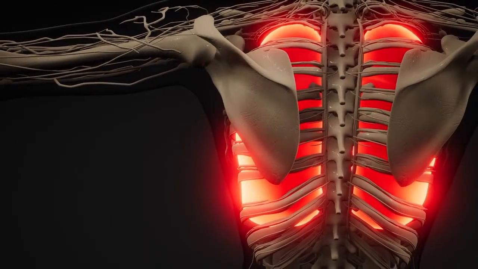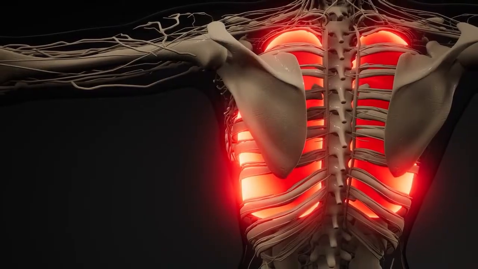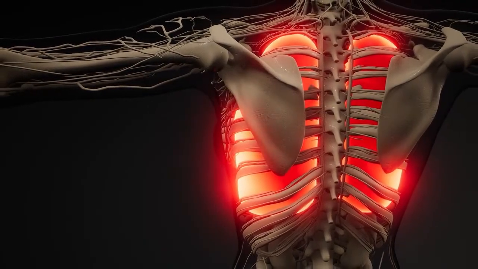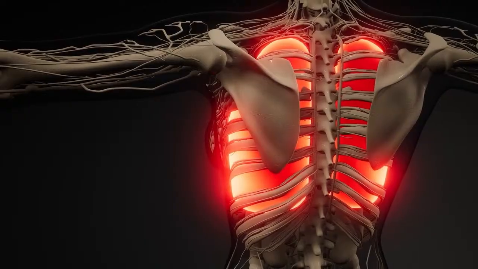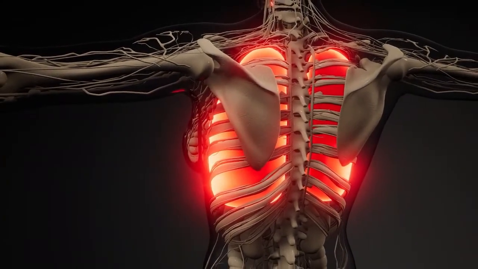In addition to its role in speech and protection of the airway, the larynx also plays a role in maintaining the proper pH balance in the body. It does this by controlling the rate of respiration, which is the process of exchanging oxygen and carbon dioxide in the body.